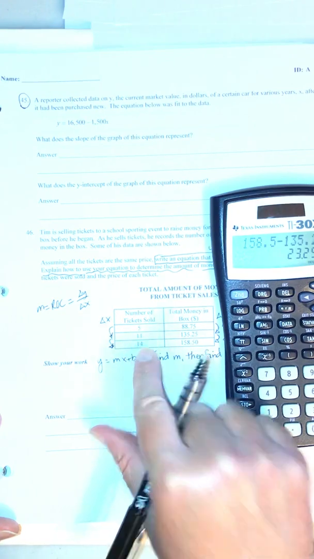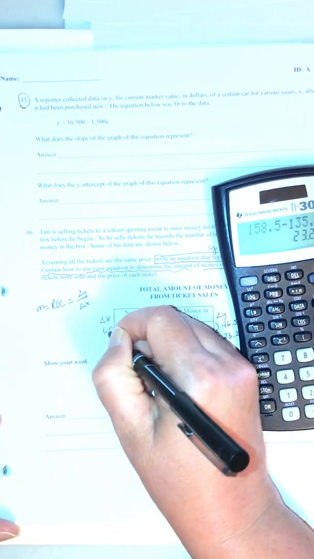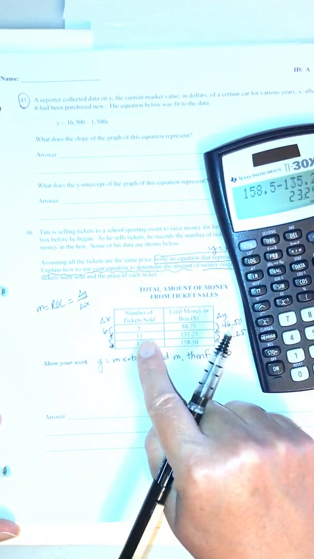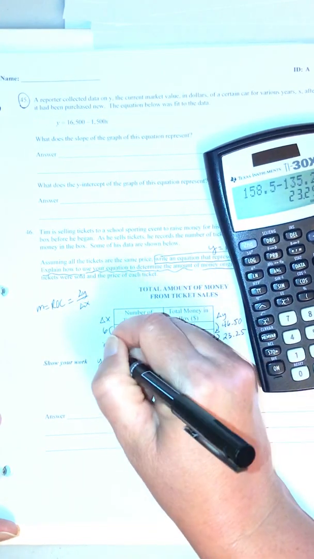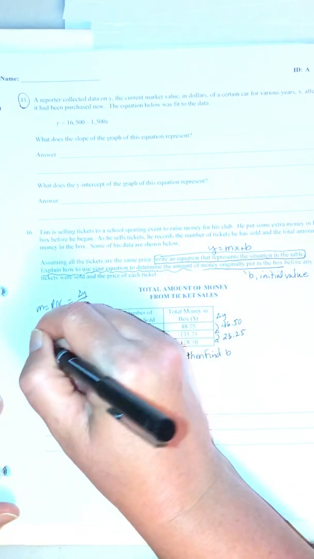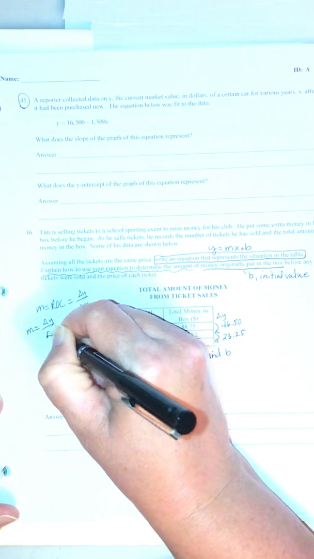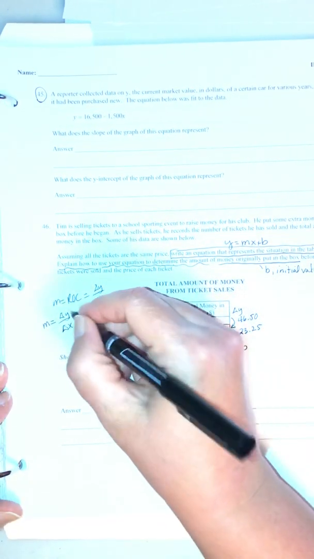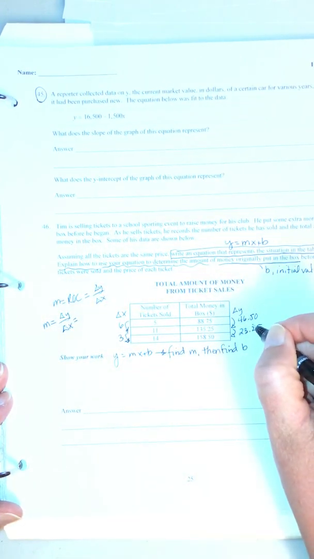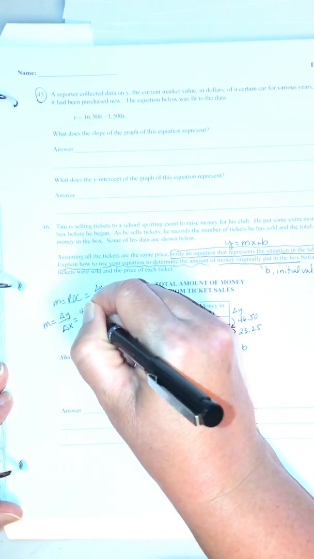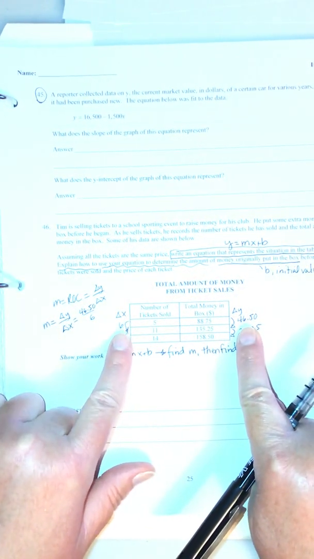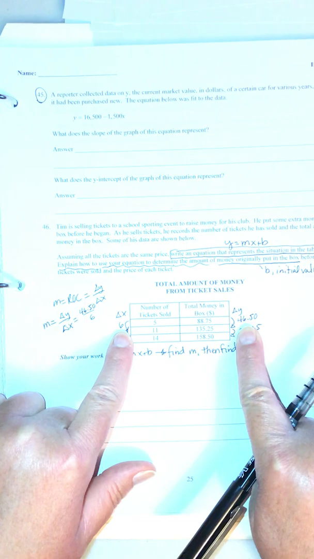Okay, let's go to delta x. I went from 5 to 11. Well, 11 minus 5, we went up by 6. And then I went from 11 to 14. 14 minus 11, I went up by 3. Okay, so now I want to do my m. My m is delta y divided by delta x. I have 46.50 divided by 6. Where did I get that from? Delta y divided by delta x. That's my first one.